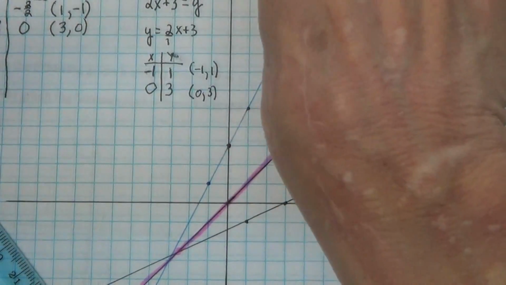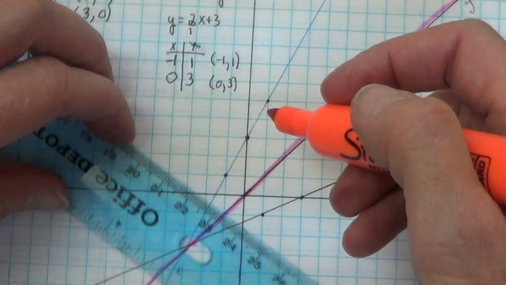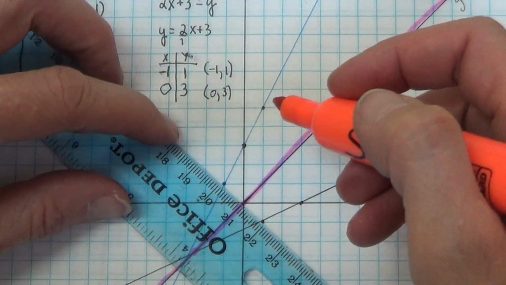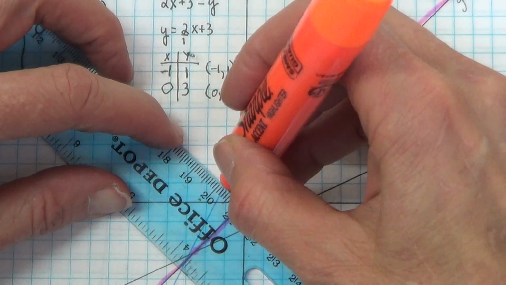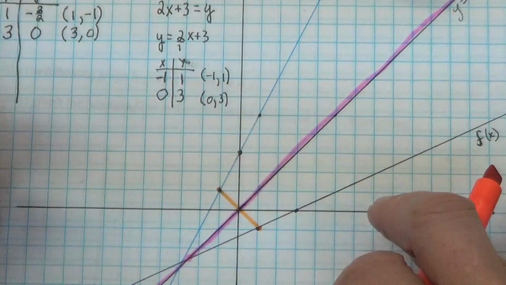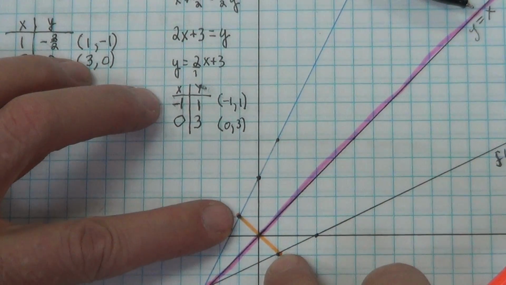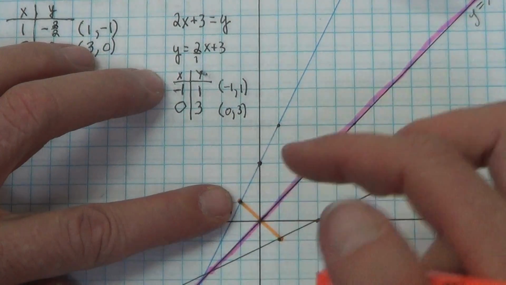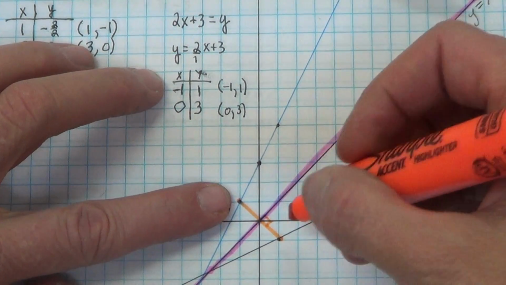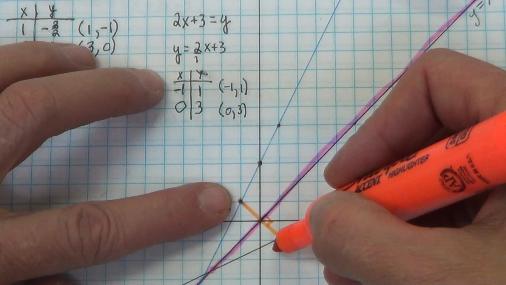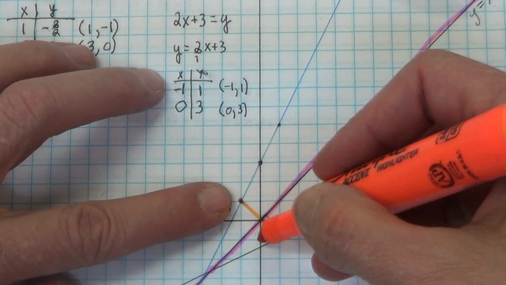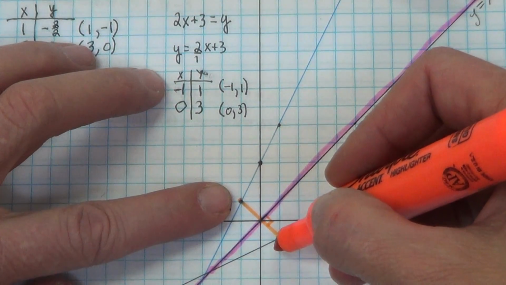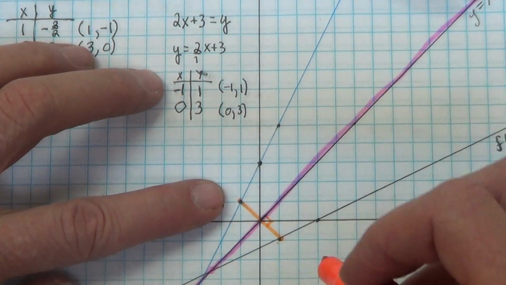And now we connect those 2 points. You might notice what happens as we connect a line between them regarding this inverse line. Do you see how it's perpendicular? And it's exactly the same distance. It's a diagonal of 1 square away from our inverse line, and that one's a diagonal of 1 square.